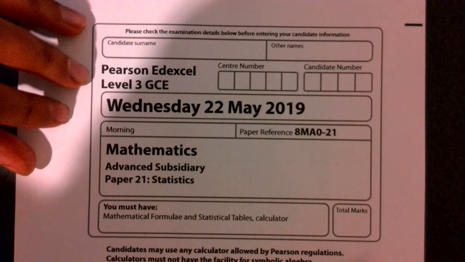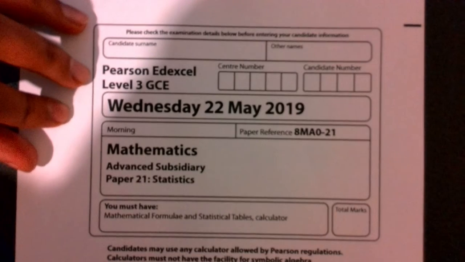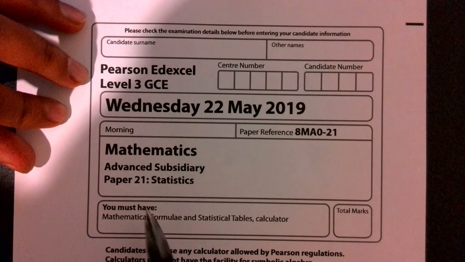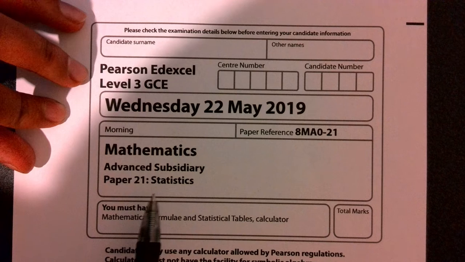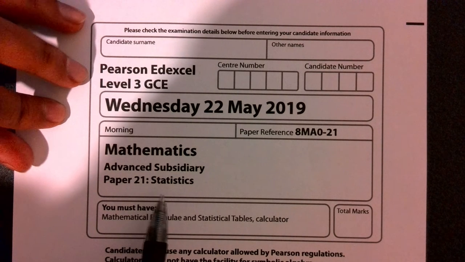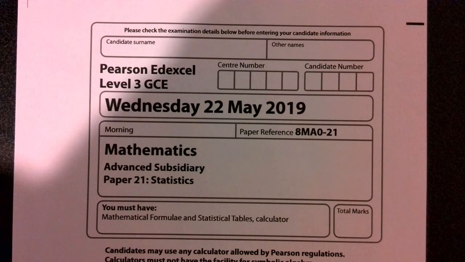Hello guys, this is the Edexcel AS level maths paper 2 from the June 2019 series, and in this video we'll be having a look at the statistics section of the paper. So let's get straight into it.